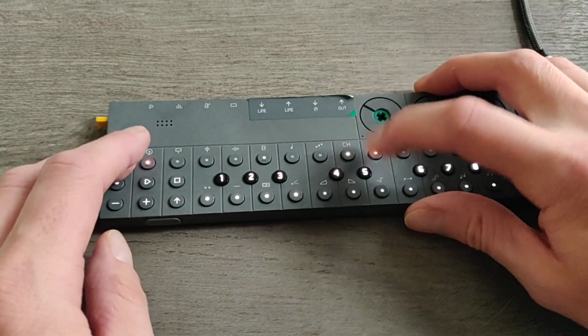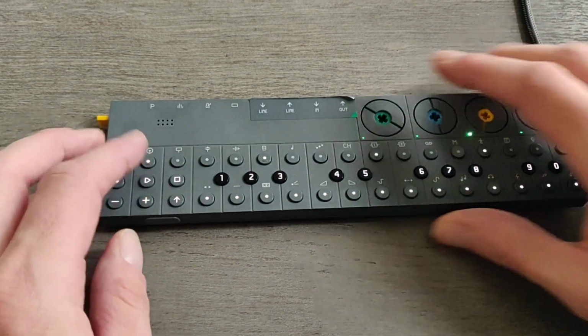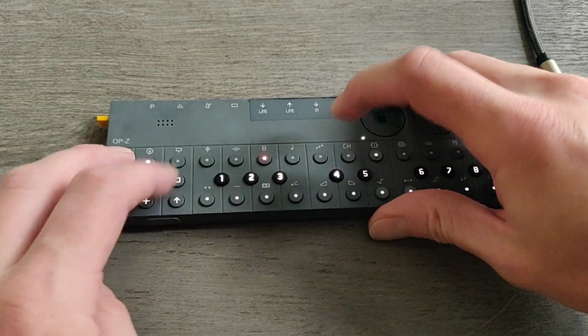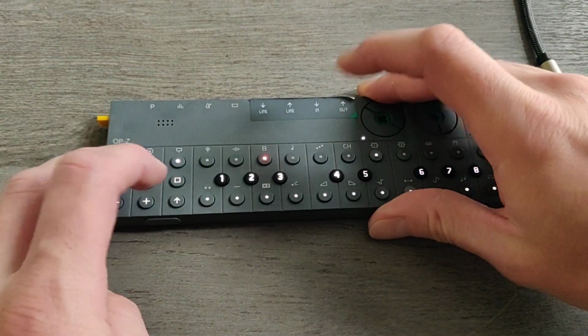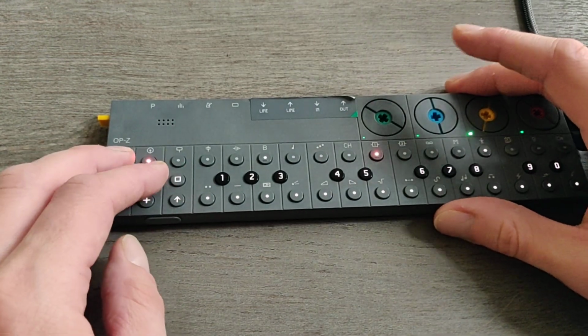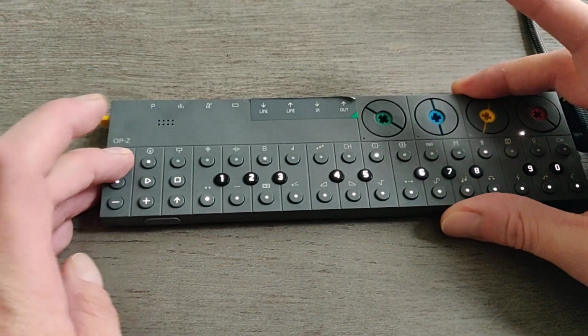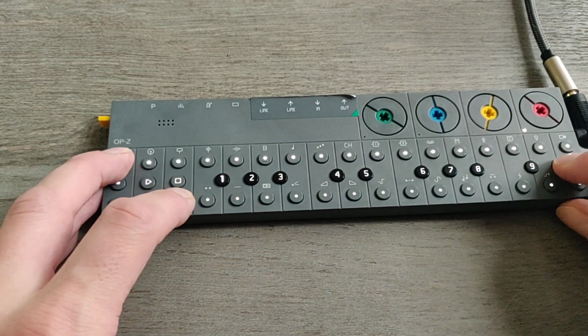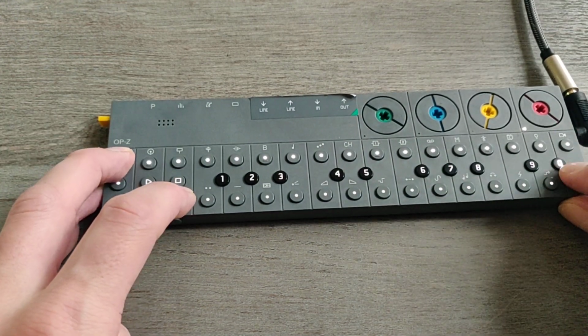Okay, pretty mediocre. And let's add in a four on the floor type of kick and a snare on the 2 and 4. Why not? Again, nothing fantastic, but what I'm going to demonstrate here is let's go to this FX track. I'm going to set the step length to 0.